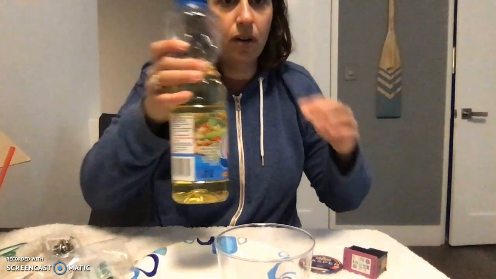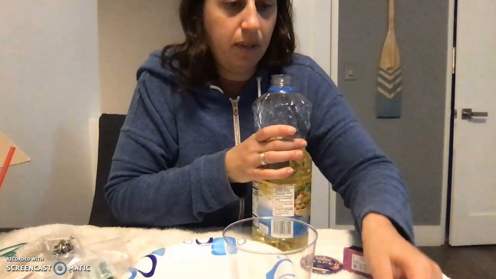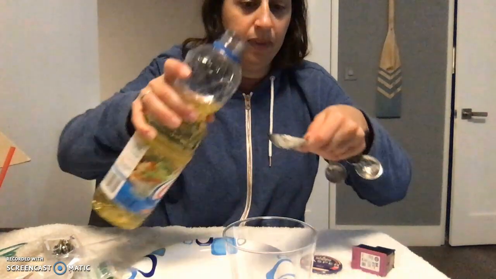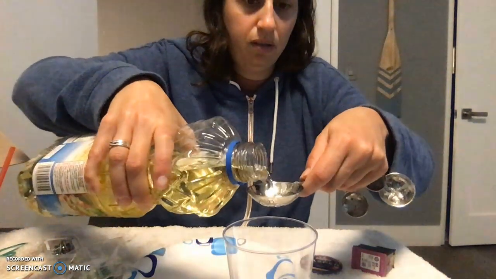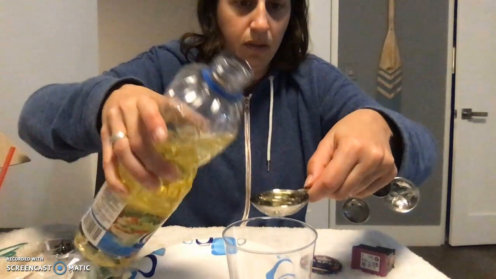So the first step of this project, we're going to pour some laser jet toner into our cup. So we've got our toner here in the cup. And next we're going to pour our vegetable oil. We want 2 tablespoons of vegetable oil. I'm not quite sure if we have enough toner, but we will give this a shot. So 1, 2.